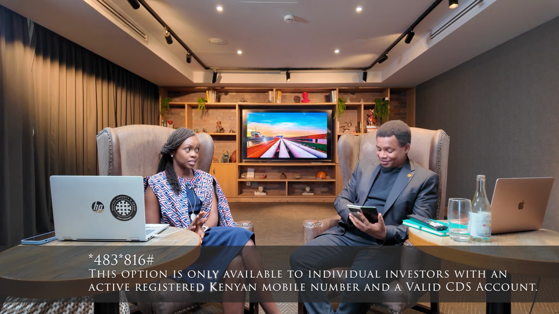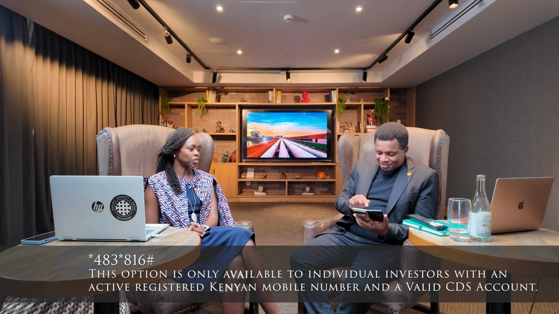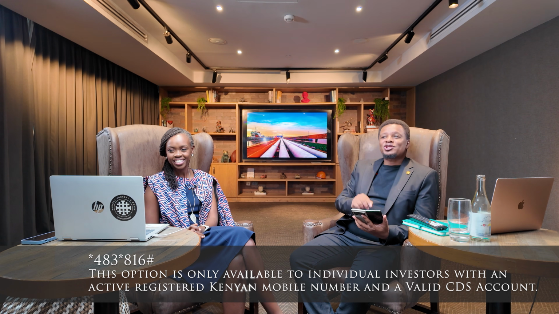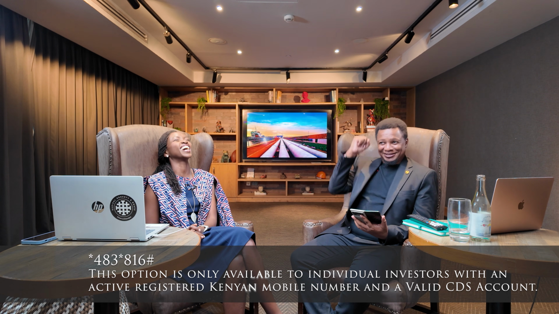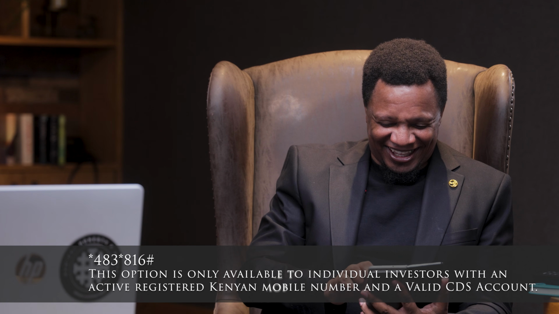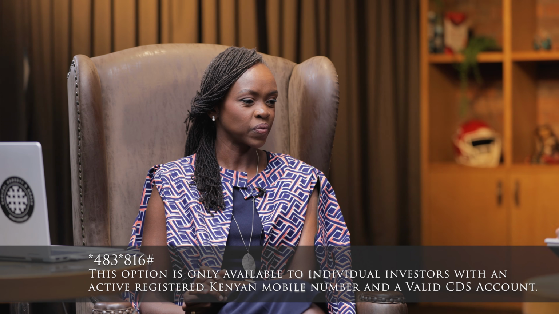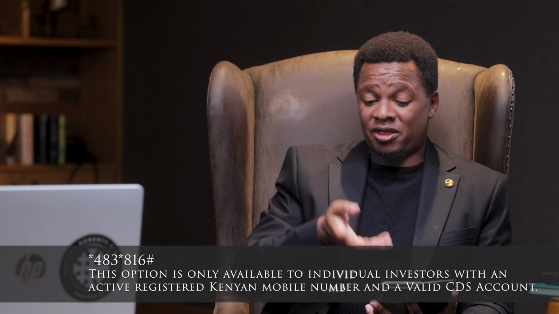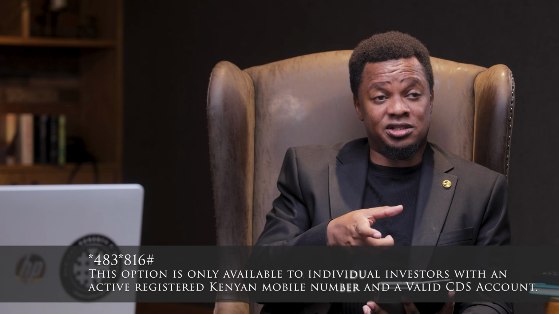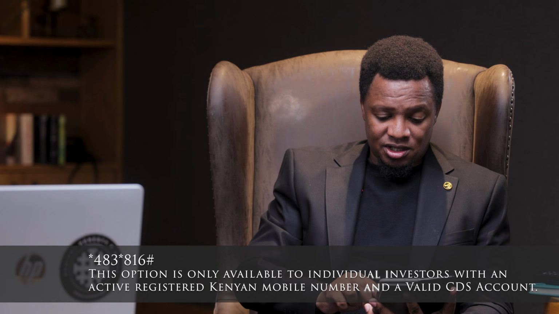It's important that you read at least the application processes. So since you've read it, we can go back to that whole process again. Now you've read and you've understood. So it was star 483 star 816 hash. And it's important, by the way, you will need airtime to do USSDs. So some of you maybe need airtime to be able to do this.